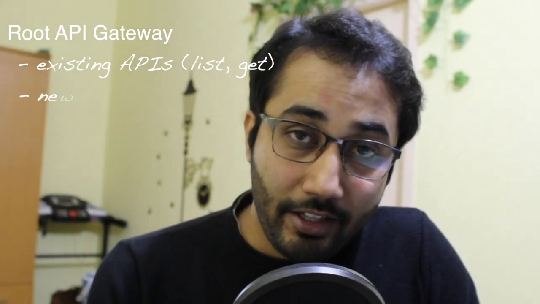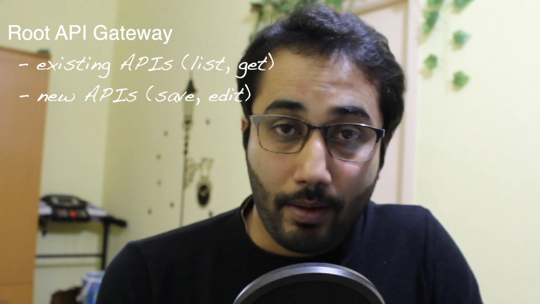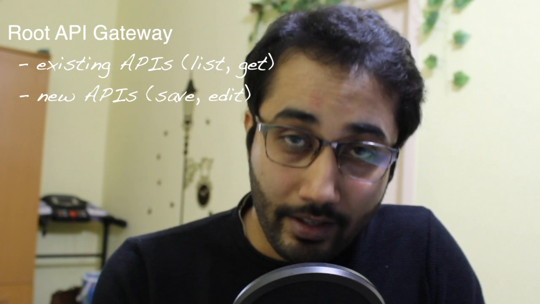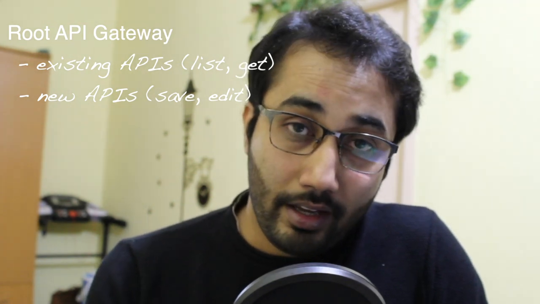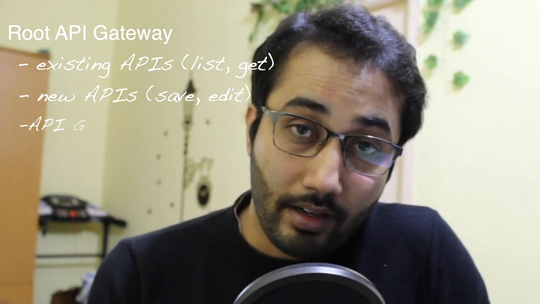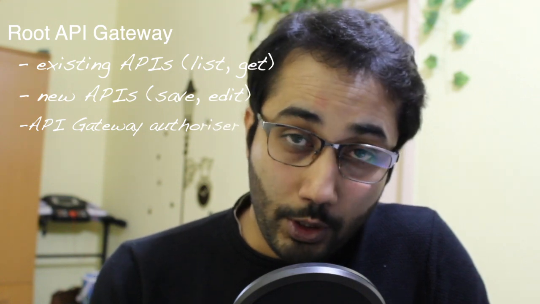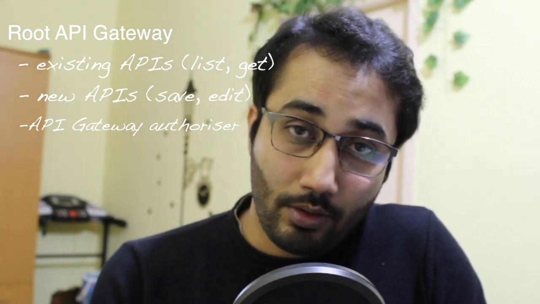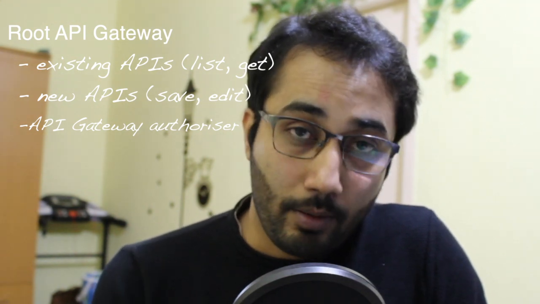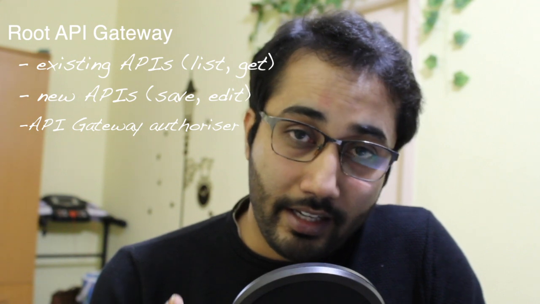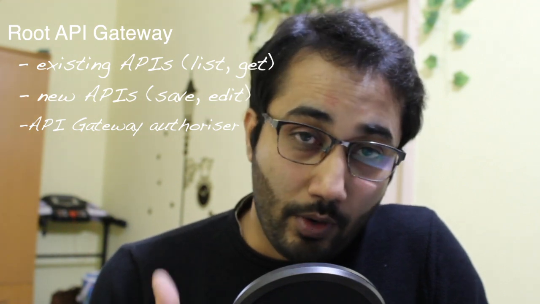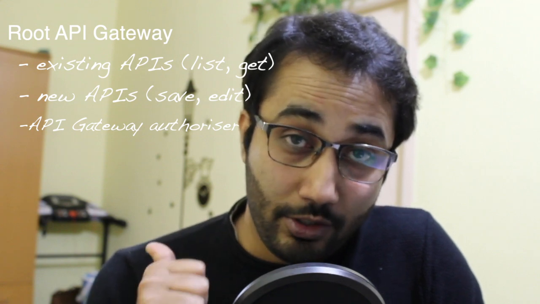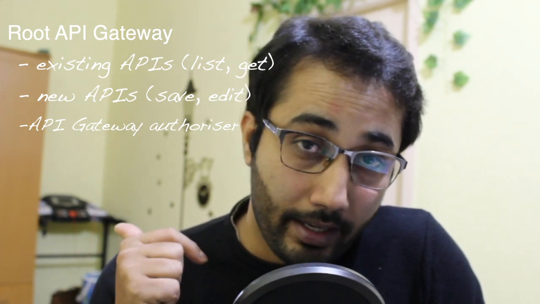Alright, and any new API resources that we are planning to build would also be attached to the same root API gateway. Not only the root API gateway, when we plan to create one API gateway authorizer based on the Cognito user pool that we have built already, that also will be done as a one-time job, because we will be creating the root API gateway only once, and the root API gateway authorizer would also be created just once and it would be attached to the root API gateway.